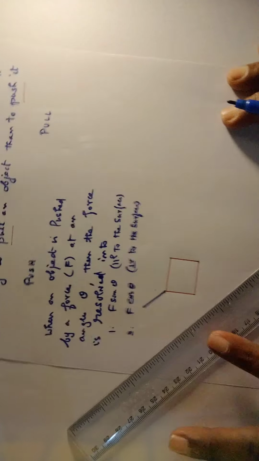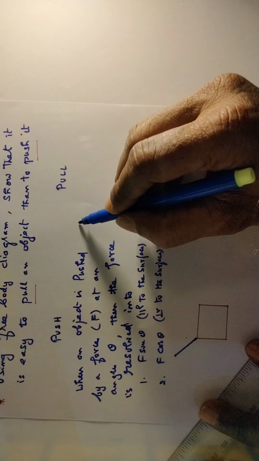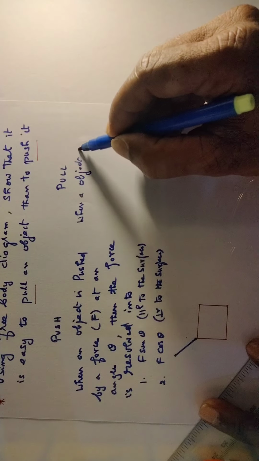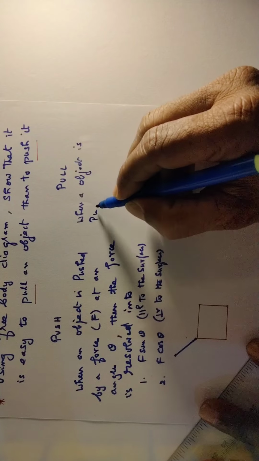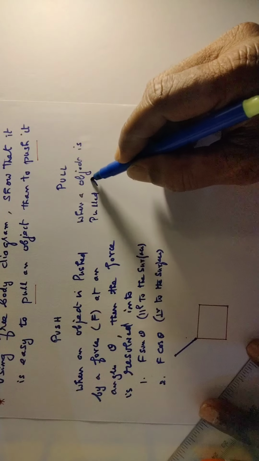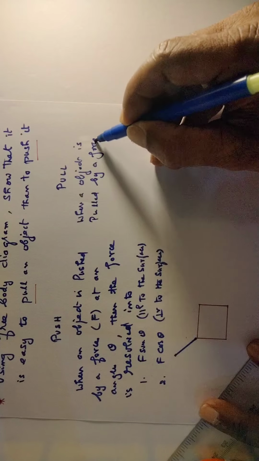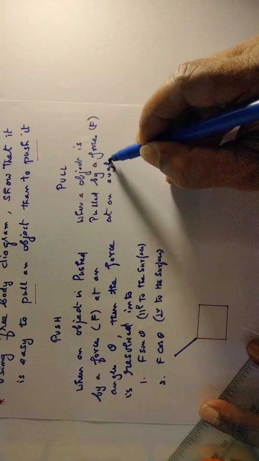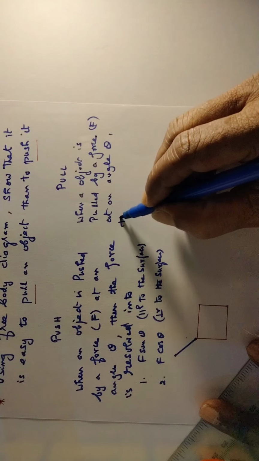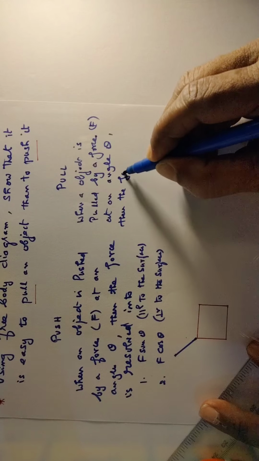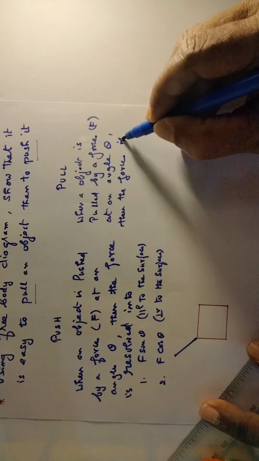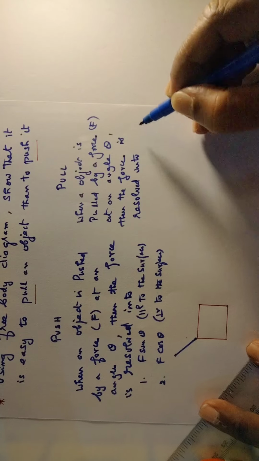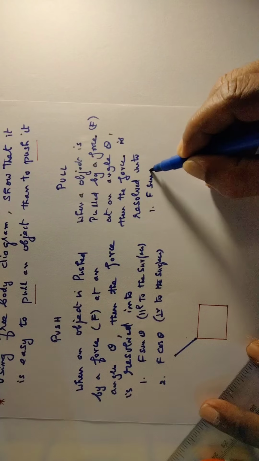Similarly, write it here. When an object is pulled by a force F at an angle theta, then the force is resolved into two components, the same, F sin theta.